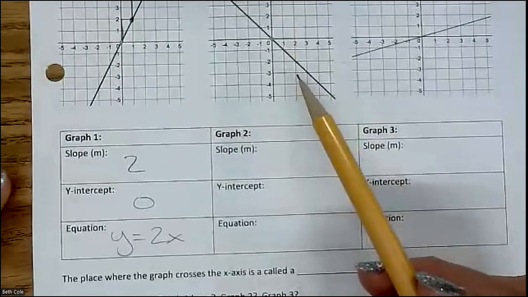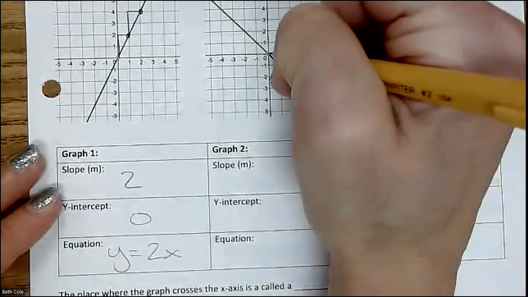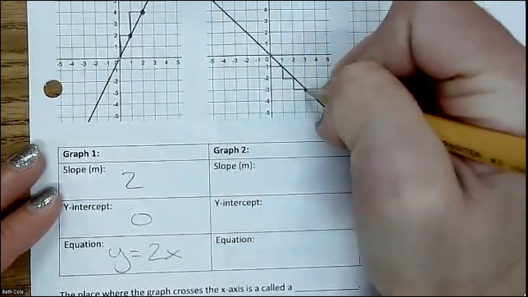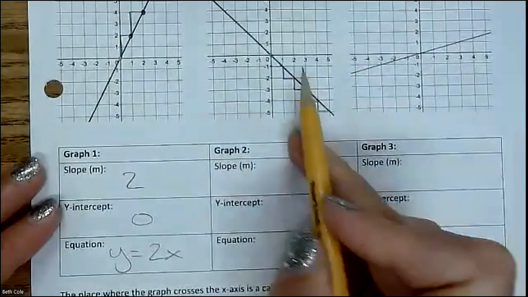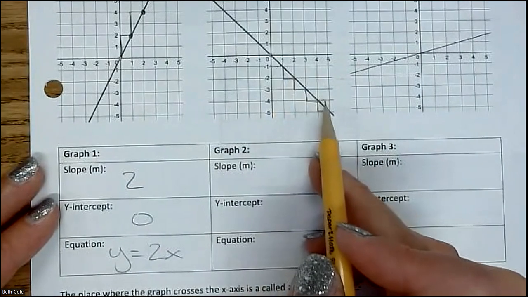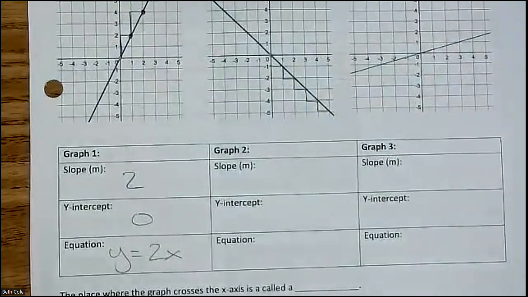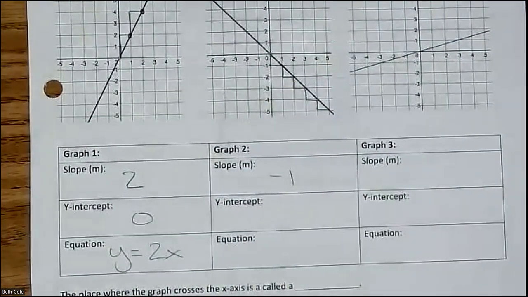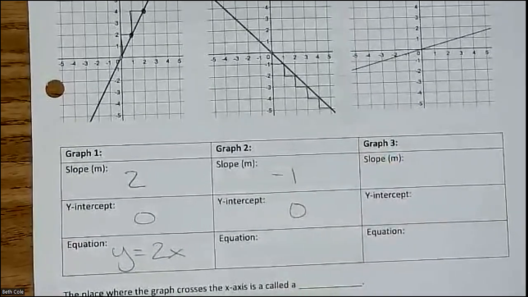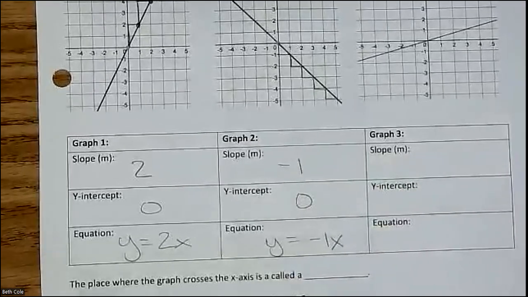Yeah, this one's going down instead of up. Are you already looking at the next one? Okay, sorry, you guys got ahead of me. All right, so what do you see as the slope for the next one? If you want to draw in little triangles for these, it goes down how much and over how much? It's down 1 over 1. Hey guys, what's 1 over 1? 1, it's just going to be negative because it's going down. So negative 1, y-intercept is 0. So your equation is y equals negative 1x, or just negative x.